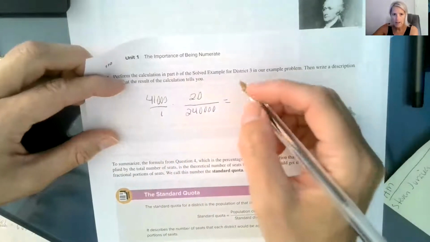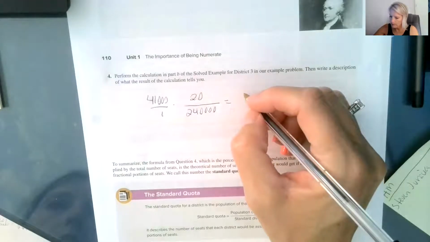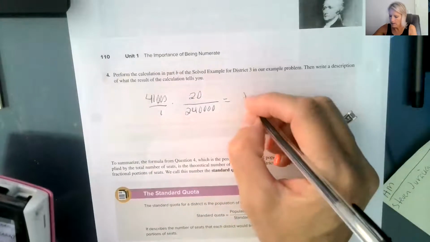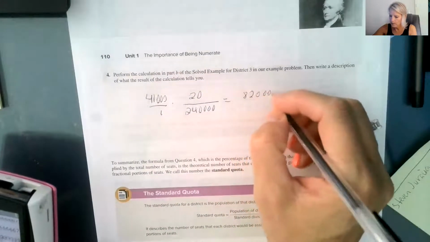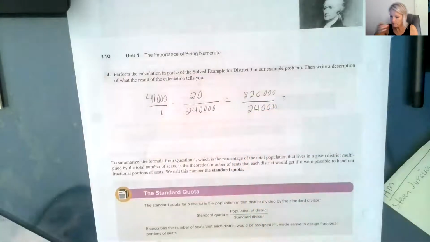Okay, and so we multiply this straight across, we get 820,000 divided by 240,000.